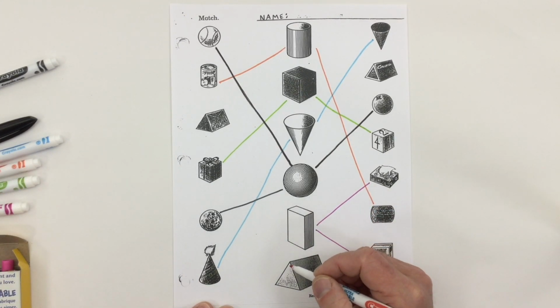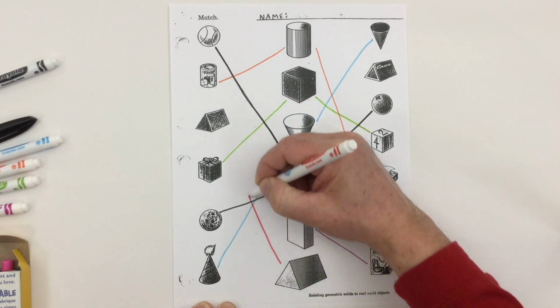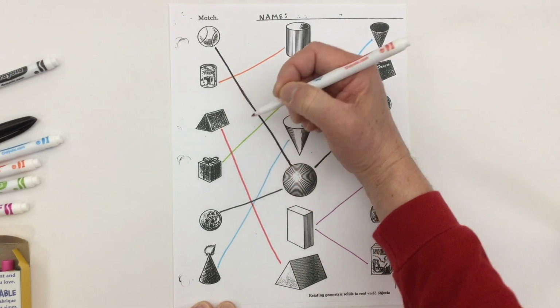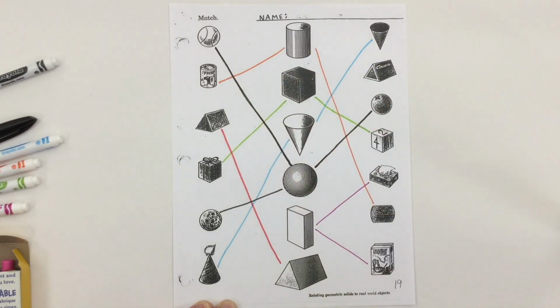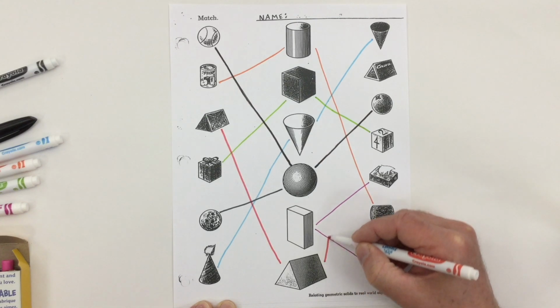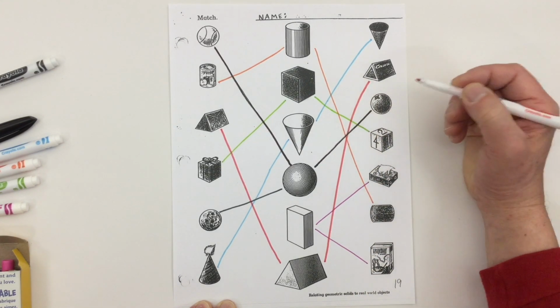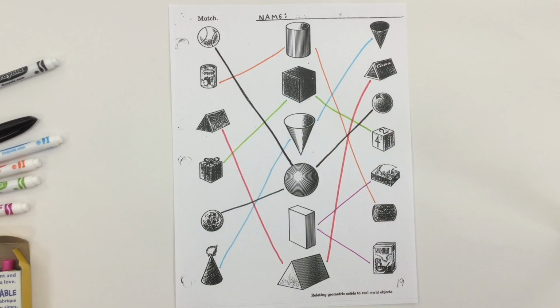And then we have a triangular prism. And in this case, it's going to match up here what looks like a tent for camping in. And on this side, looks like that might be some kind of chocolate bar or something right there. Now we've matched our 3D solids to real-life items.